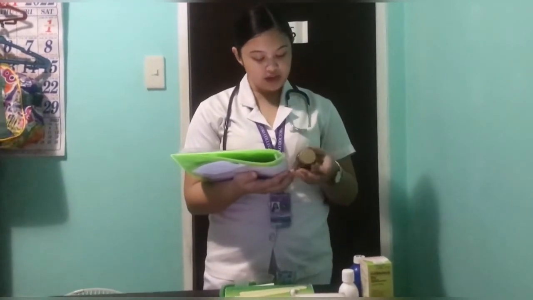Read the MAR and take the appropriate medicines. Compare the medication label with the MAR or the computer output. Now recheck the label of the medication against the MAR, and take note that you have to be cautious with the expiration date.